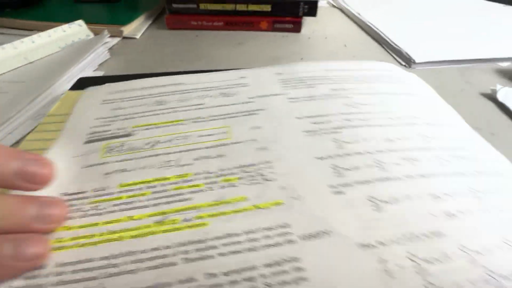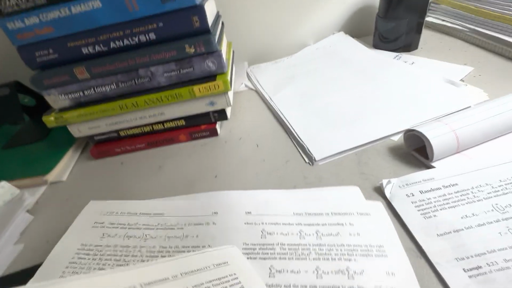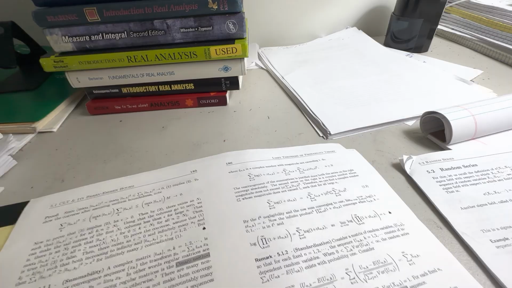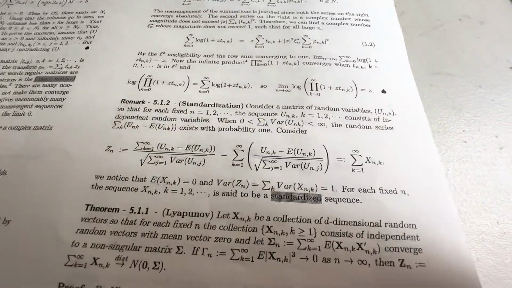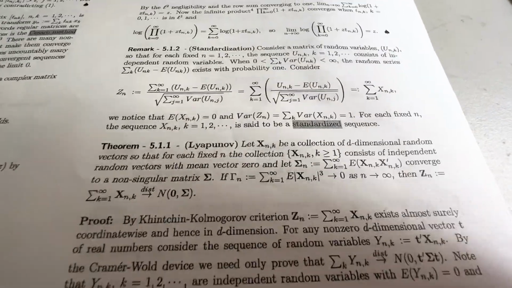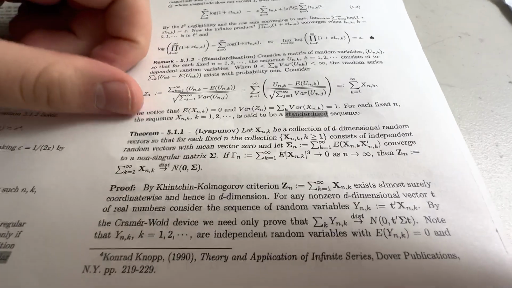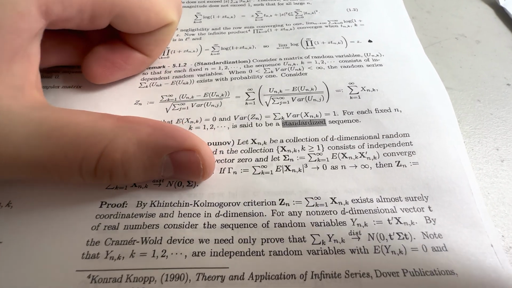Exactly. And then you have Lyapunov's. I'm probably pronouncing that wrong. Where is it? Oh, here it is. It says the same thing, but it differs by this last sentence.